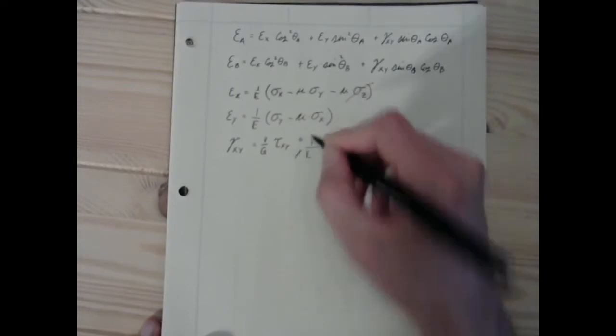Let's draw a line between those. So we can use those to get from our strains to our stresses if we want to rearrange them, or to get from our theoretical stresses to our theoretical strains.